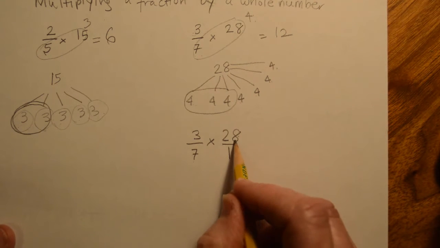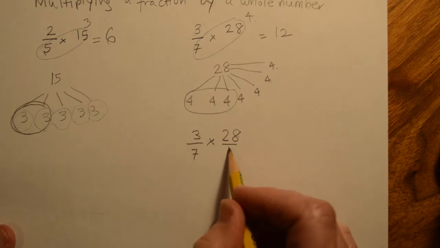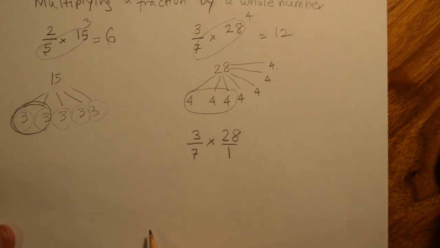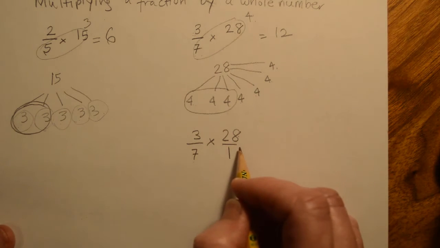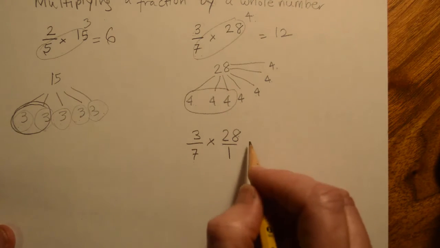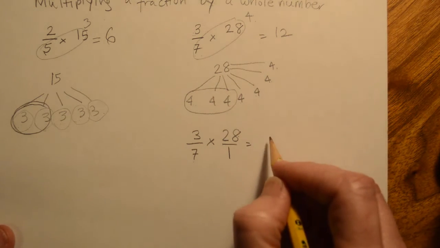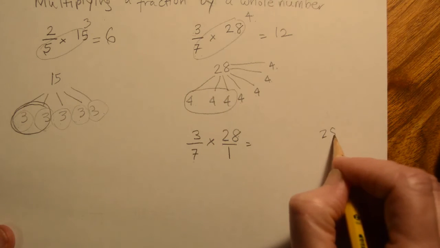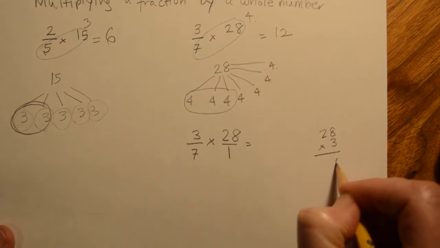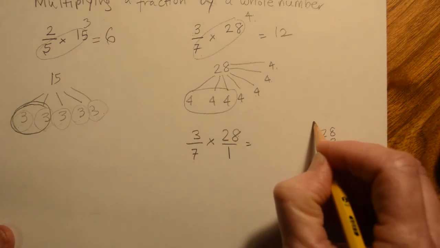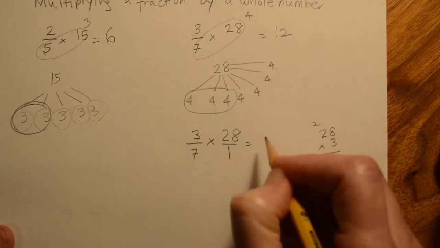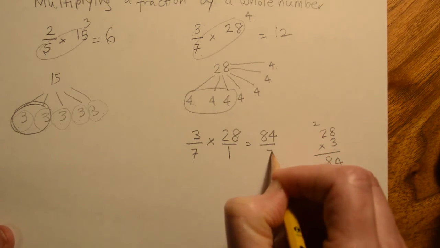We don't break it up into more pieces. So I can always take any whole number and turn it into a fraction by putting it over 1. And then this is just like what we did before. We could go straight across and do 28 times 3. I don't advise this method, but you could. That would be 4, carry the 2, 6, 7, 8. That would be 84 over 7.